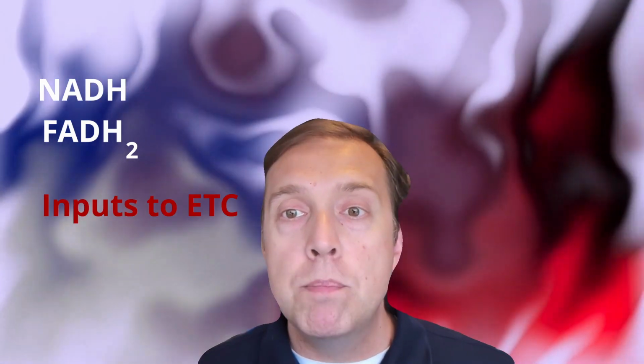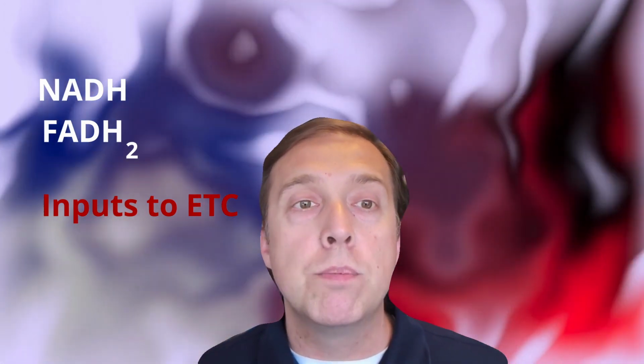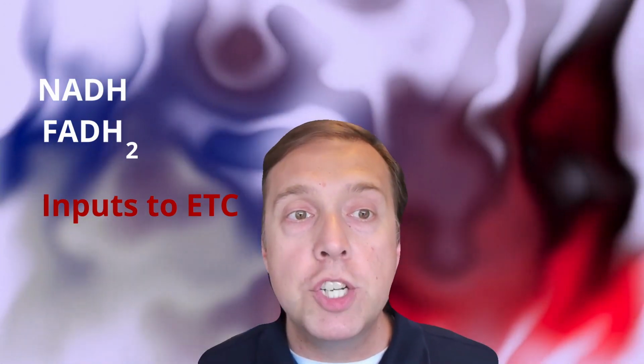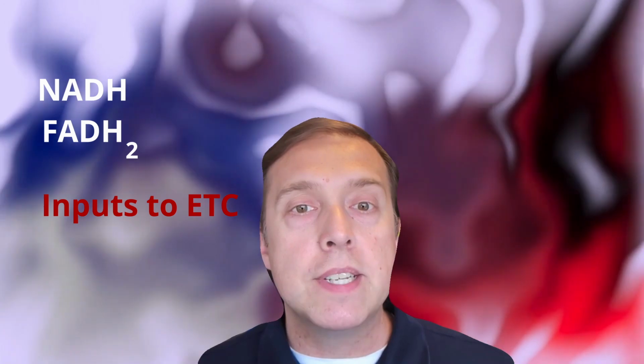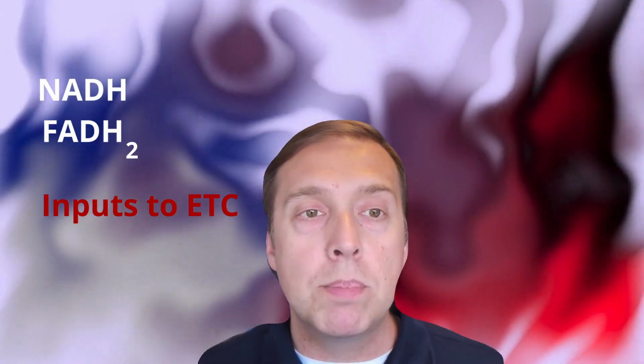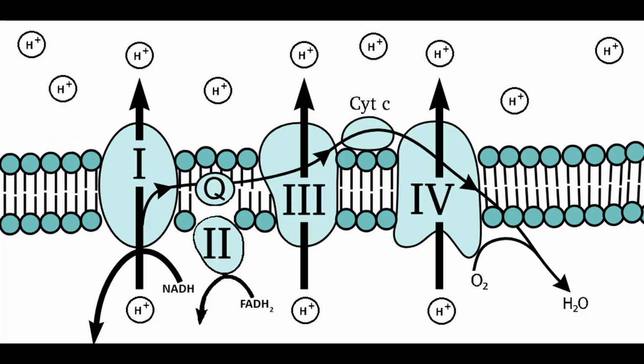NADH and FADH2 serve as the inputs of the cell's power generation process to output much larger amounts of ATP needed to operate the cell. Think of them like little batteries that power the ETC complexes. The electron transport process begins at complex 1.